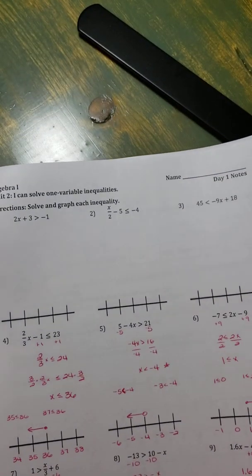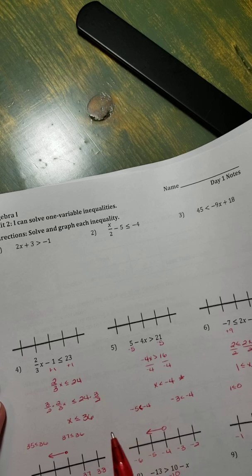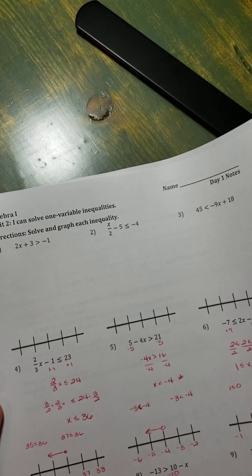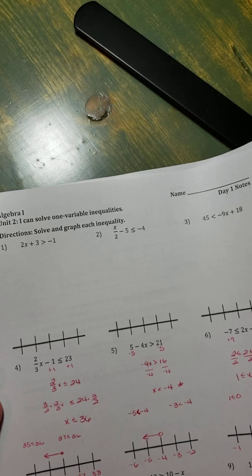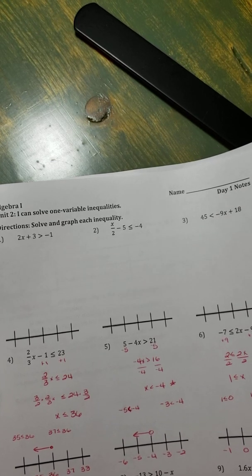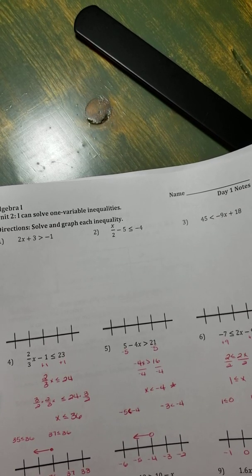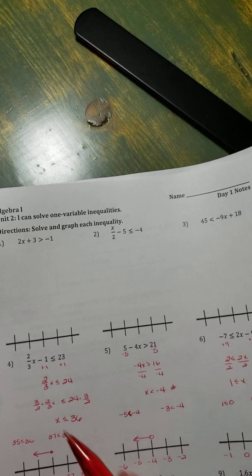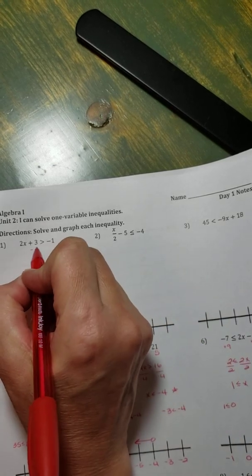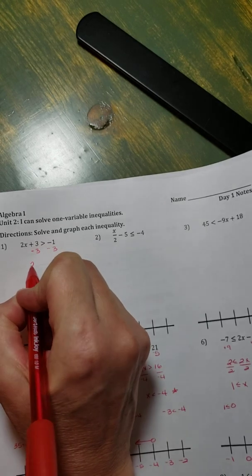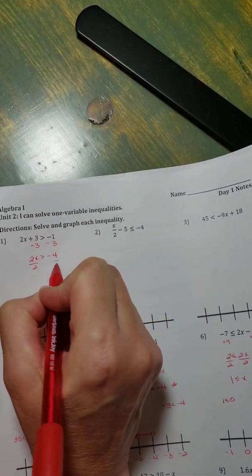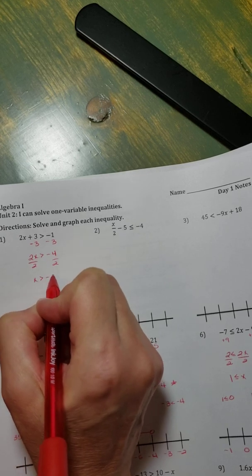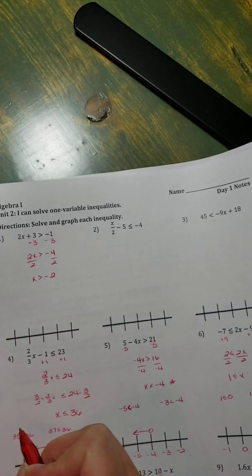And that's the process that we're doing back here on this last page. There are 9 problems to solve. Each of them we need to solve for x using our solving skills that we learned in Unit 1, and then graph our answer on the number line. So in this first example, we're going to subtract 3, divide by 2, and we get the statement x is greater than -2.